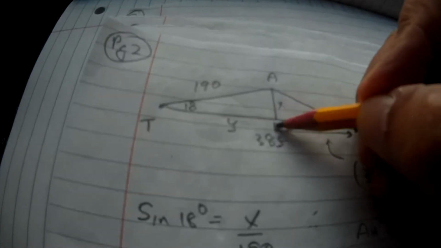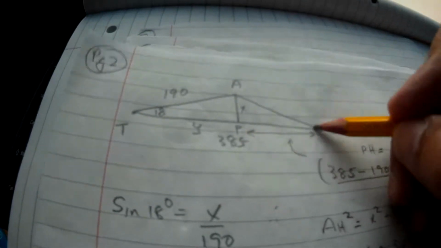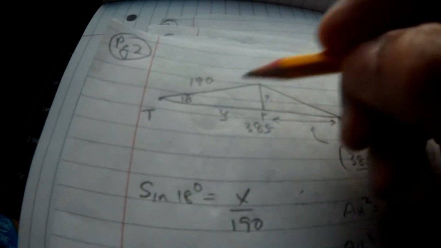Okay, so we have all of that there. Now I've dropped a perpendicular from there down to P. I called it P. This whole thing is 385. I need to get this. I need to get this. So I'm going to start off getting the X one. So sine of 18 degrees is equal to opposite over hypotenuse, which is X over 190. So sine of 18 degrees is equal to X over 190.